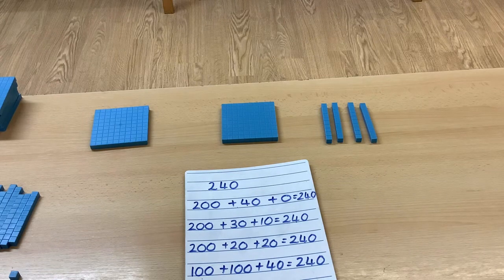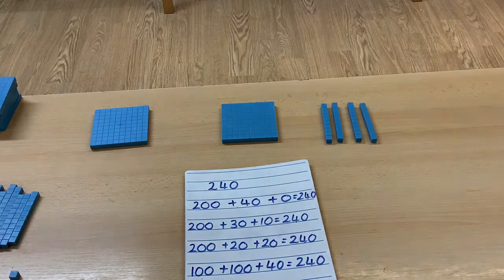You just need to try and find 5 different ways for each of the numbers that I give you on your home learning sheet. I hope this video has helped you to remember how to partition 3-digit numbers. Remember, you've got the base 10 at home, so you can make the number and move it around to help with your partitioning. Try and partition the numbers that I give you in 5 different ways.